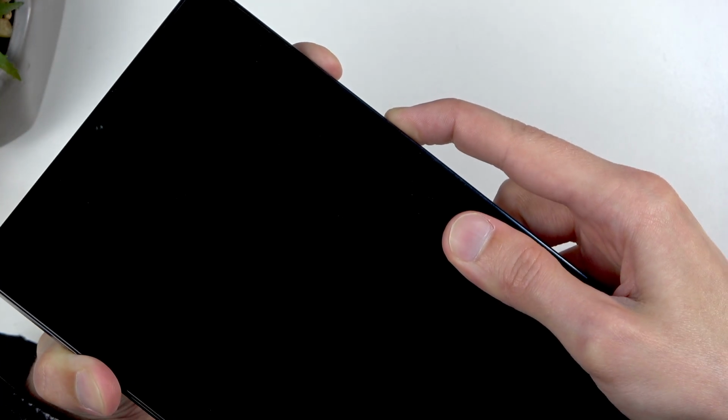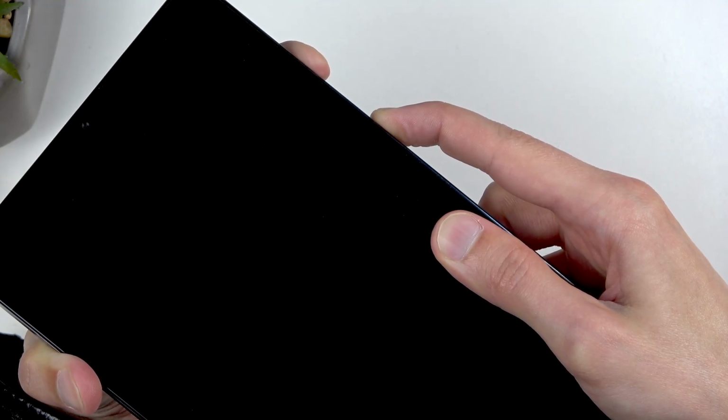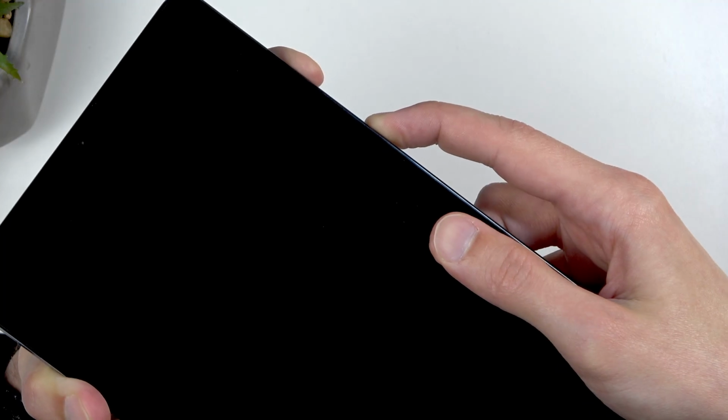Come on. So it looks like it doesn't want to boot into this mode right now for some reason.